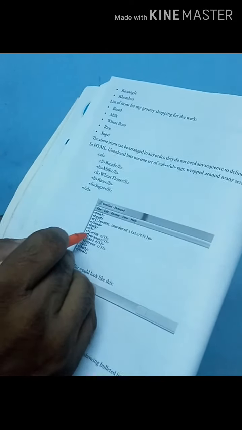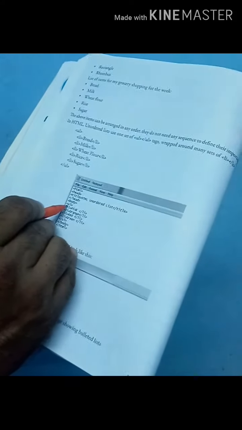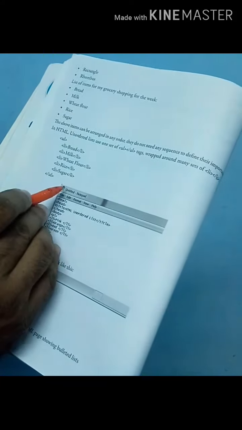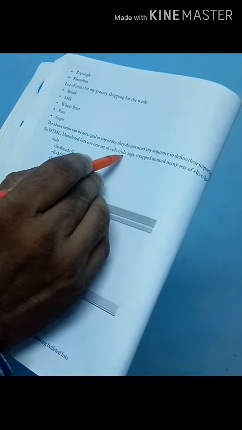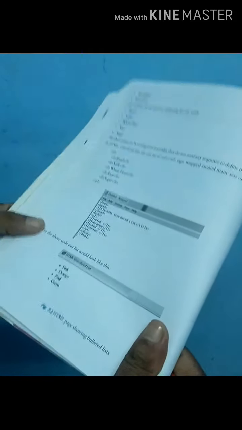Then body, which means the beginning of the HTML body. First is UL, which identifies the unordered list, with UL to open and slash UL to close.